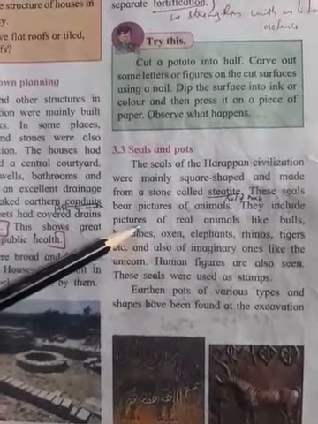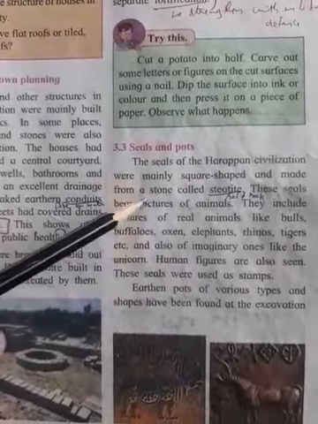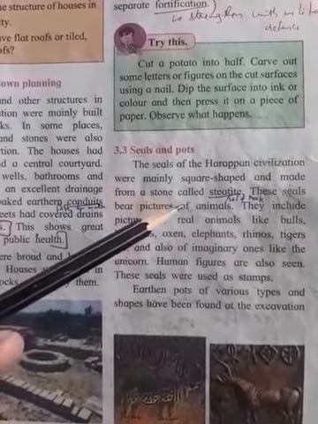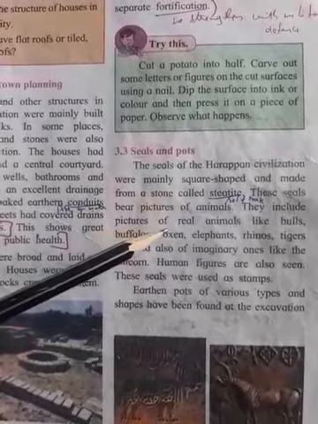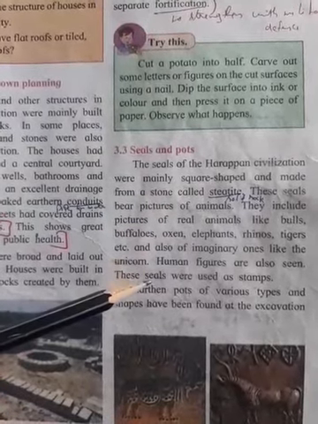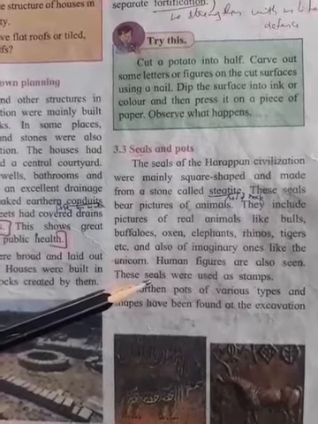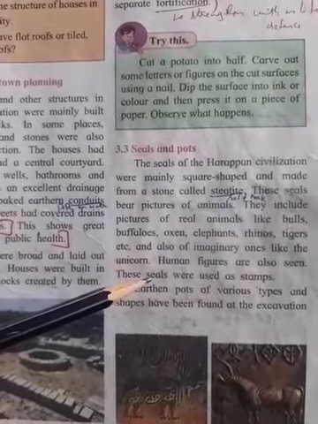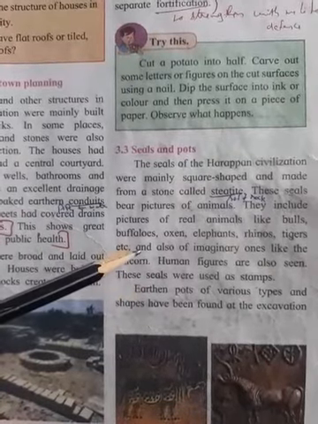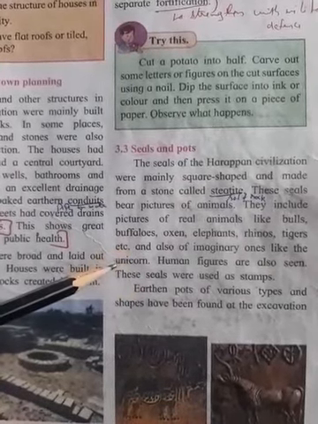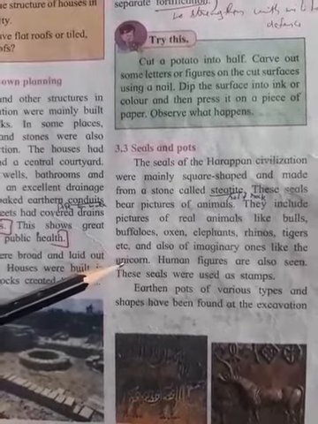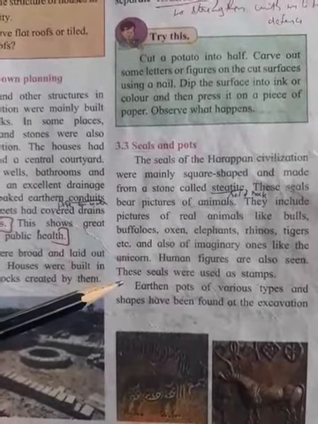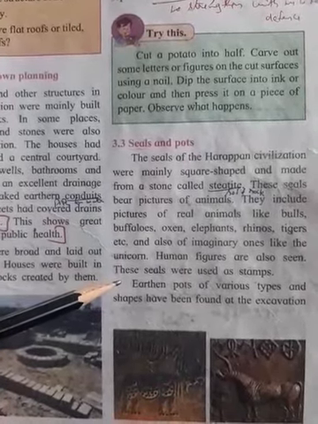Now these seals were of square shape and made of the stone called steatite, and they include pictures of real animals. Mainly they preferred to carve animals like bulls, buffaloes, oxen, elephants, rhinos, tigers, etc., and imaginary ones like the unicorn. Human figures were also seen on these seals, and the seals were used as stamps.